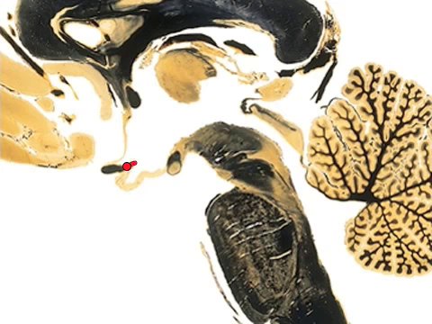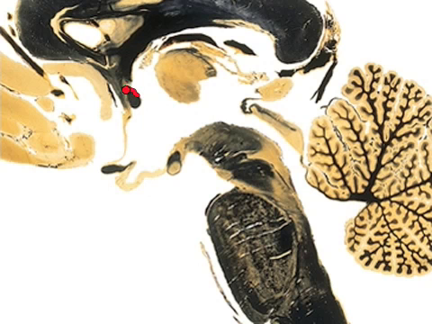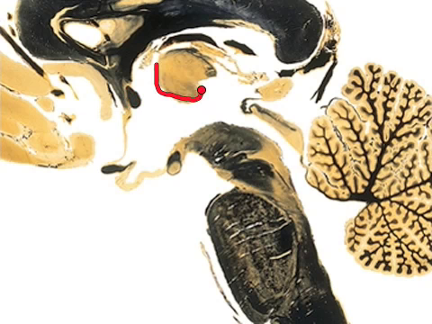And this is the optic chiasm right there. And we can see the anterior commissure right here, which is a bundle of white fibers also connecting the left and right hemispheres. And this structure right here is the thalamus, which would be a part of the diencephalon.